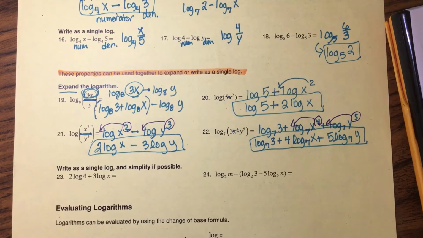Remember, you can pause the video and go back and forth if you need to. That's the advantage of doing it this way.